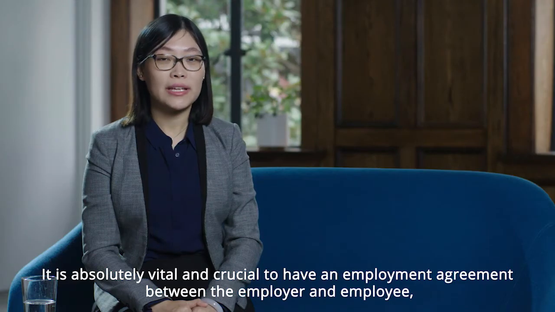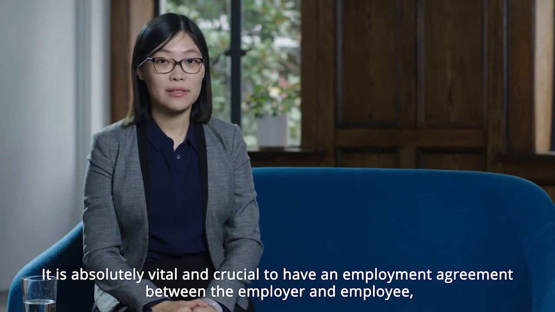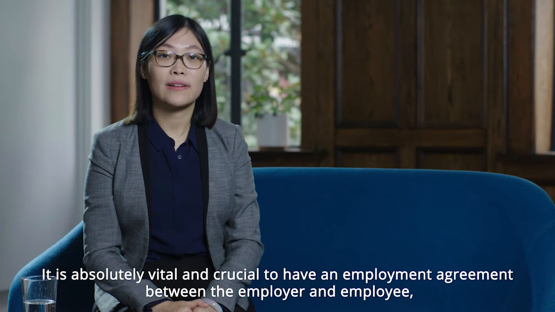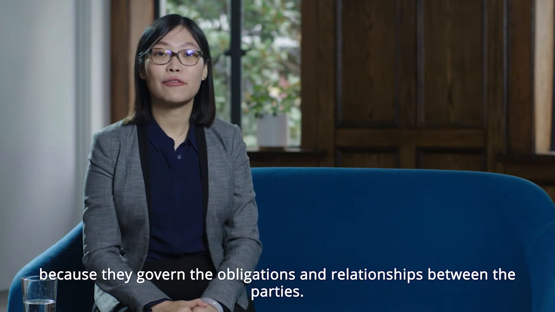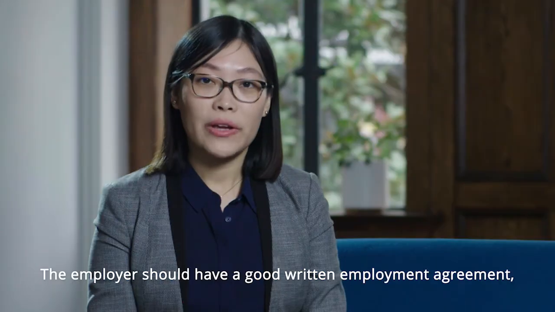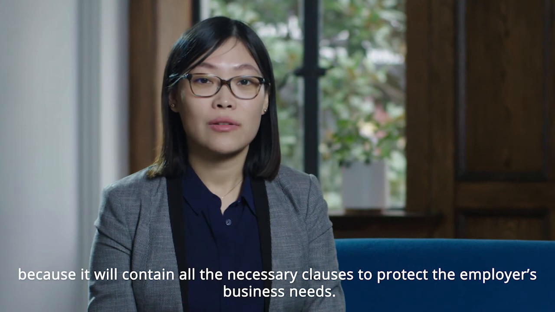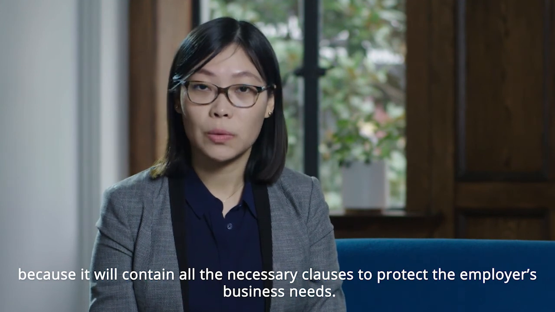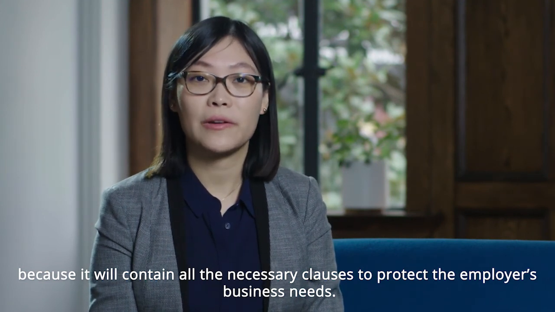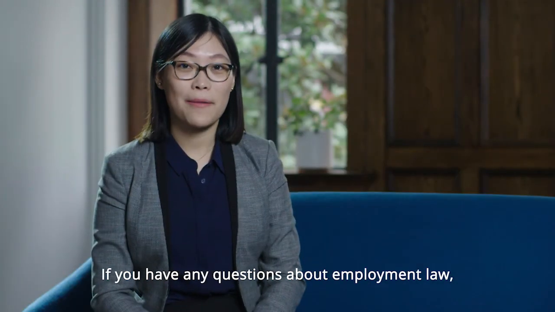It is absolutely vital and crucial to have an employment agreement between the employer and employee because it governs the obligations and relationship between the parties. The employer should have a good written employment agreement because it will contain all the necessary clauses to protect the employer's business needs.